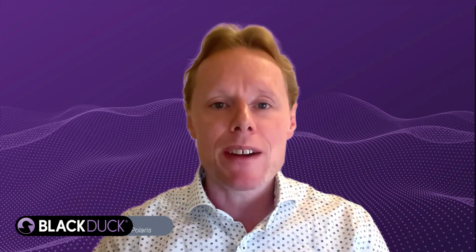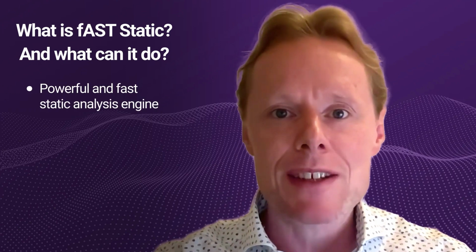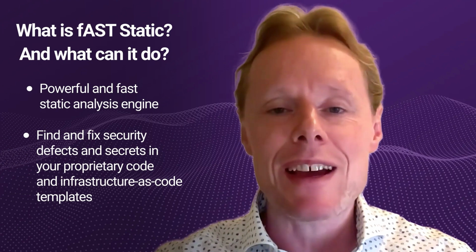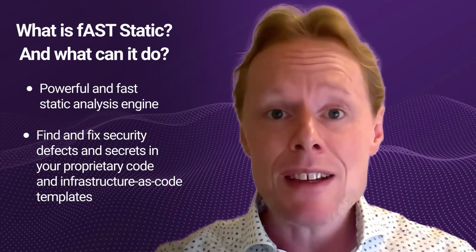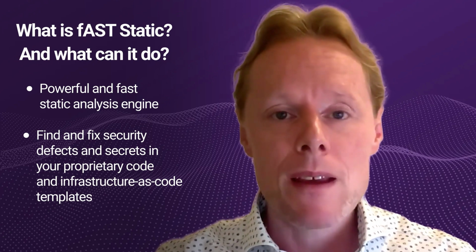I'm on the Black Duck Polaris product management team, and I'm here to help you get a nice fast start with fAST. This is a very powerful static analysis engine, which is going to help you to find and fix security defects and secrets in your proprietary code and infrastructure as code templates as well. And of course, that's all before your adversaries do. I'll show you how you can get started with the scanning, what to do with the results, and what to look at next.